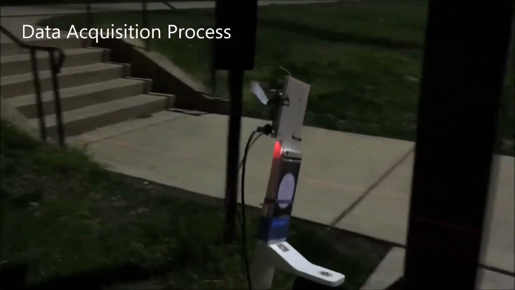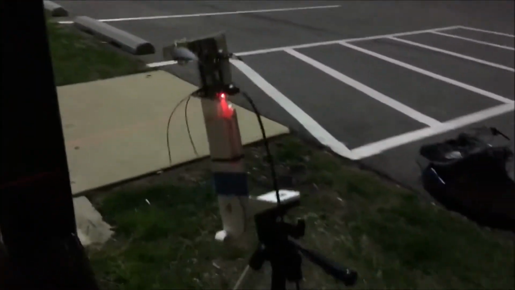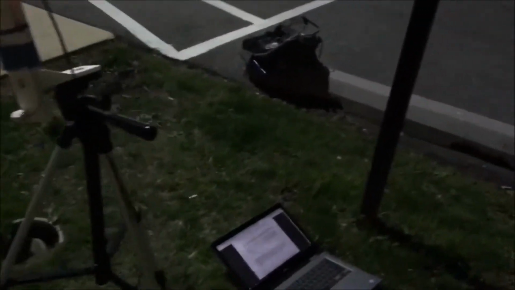Here's the Raspberry Pi, the mount, the laser, and the tripod, and they're powered through my laptop, and here is the target. One notable thing about this target is that it is reflective, so you can see the reflection of the laser circle on the back of it.